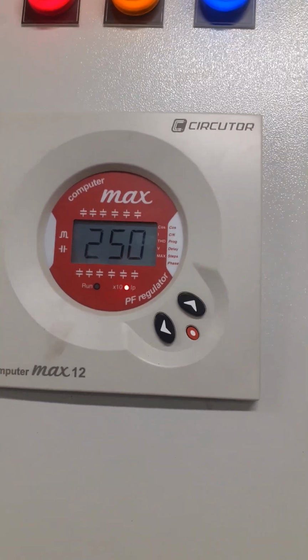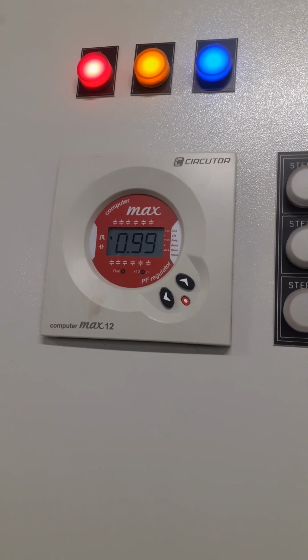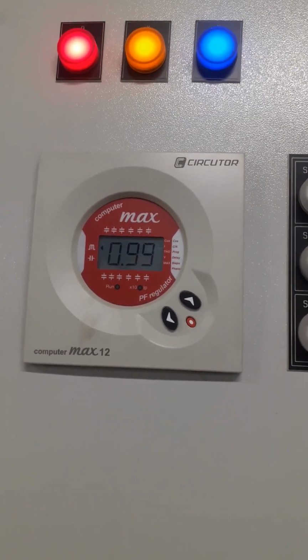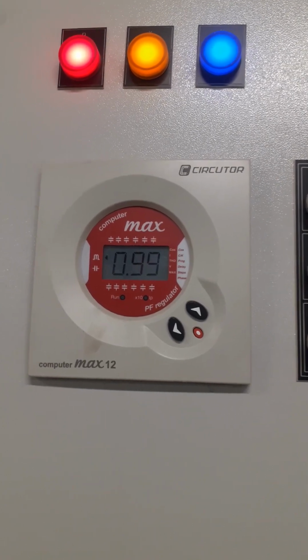This figure will be flashing here, showing 250 times 10, which is 2,500. So that's as far as you can go to check your readings, or you can program.